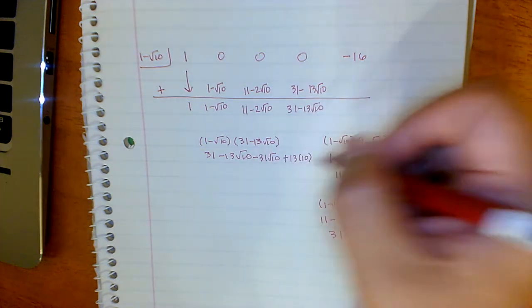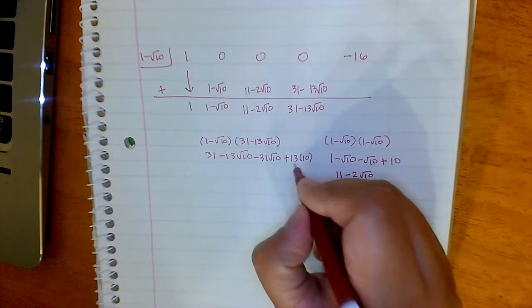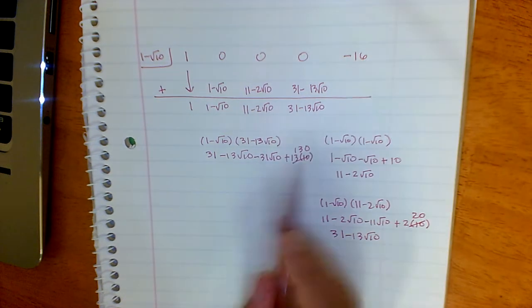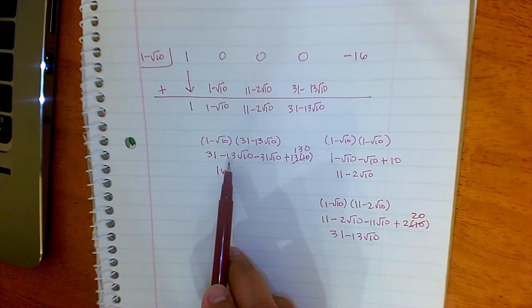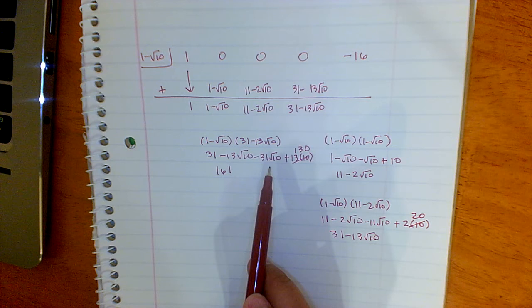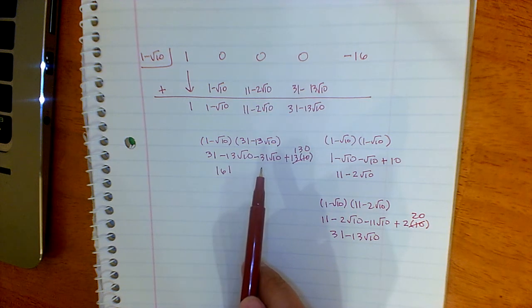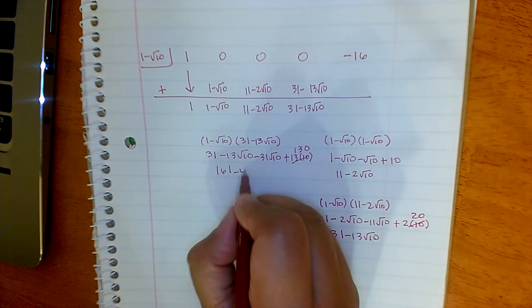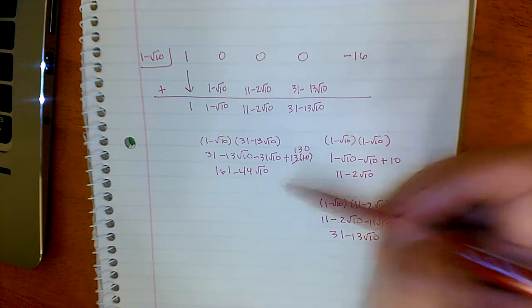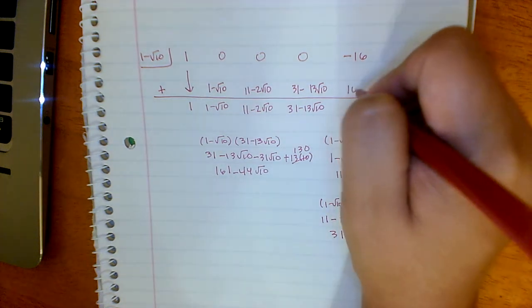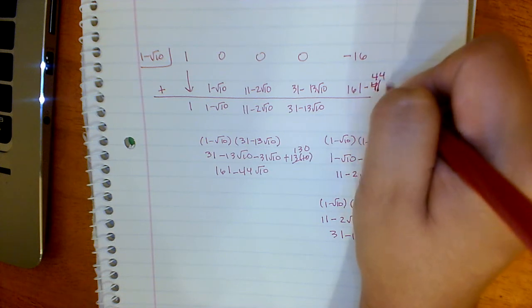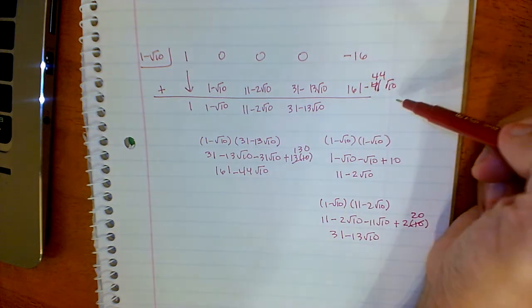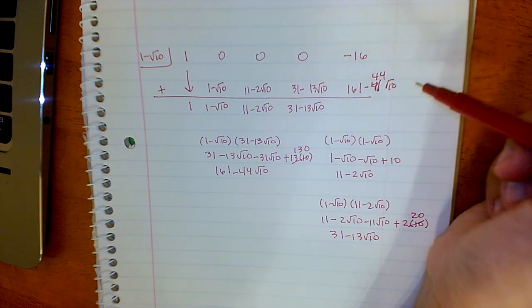And then I'm going to clean this up just like I've been doing all along. 13 times 10 should give me 130. 31 and 130 should give me 161. Negative 13 root 10 minus 31 root 10 should give me negative 44 root 10. And so this is what's going up here. And here I actually have something to add, that negative 16 and that 161 minus 44 root 10.